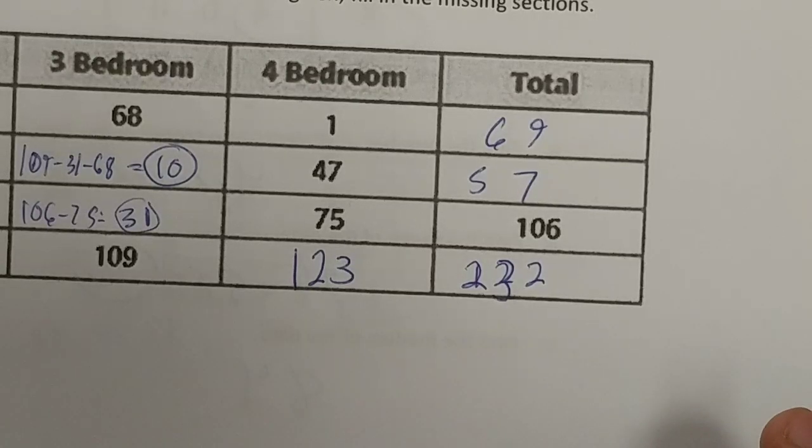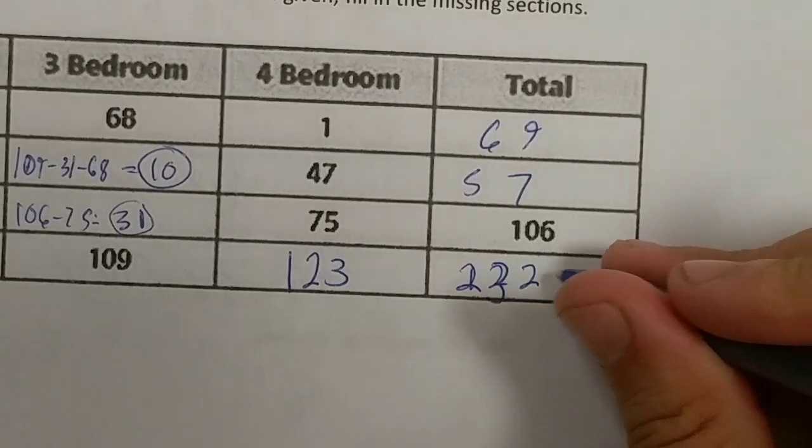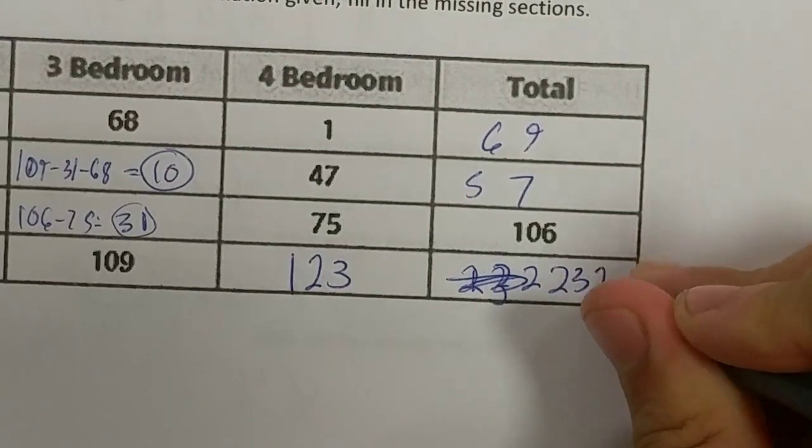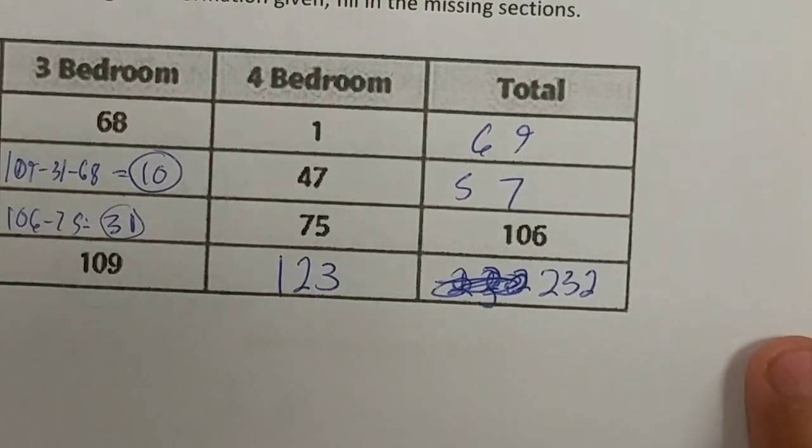I can't even type in the calculator correctly. Yeah, 232. So your answer here is 232. Okay.